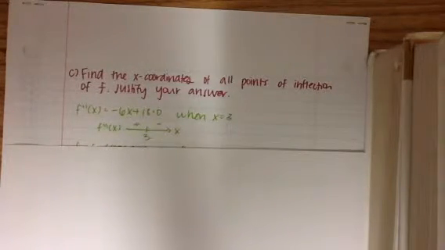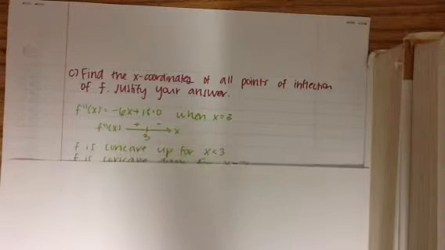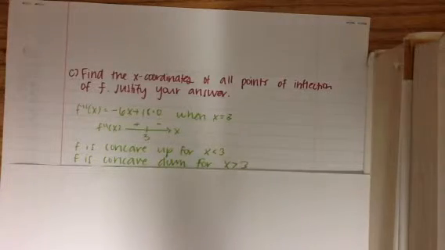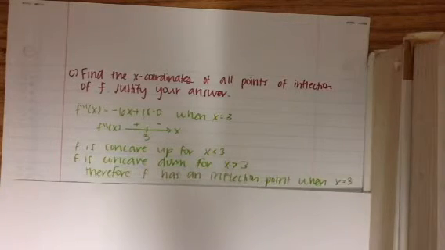The second derivative, when you go a little bit lower than 3, is positive, and when you're a little bit higher than 3, it's negative. So, f is concave up for all x less than 3, and f is concave down for all x greater than 3. Therefore, f has an inflection point when x equals 3 because it changes concavity.